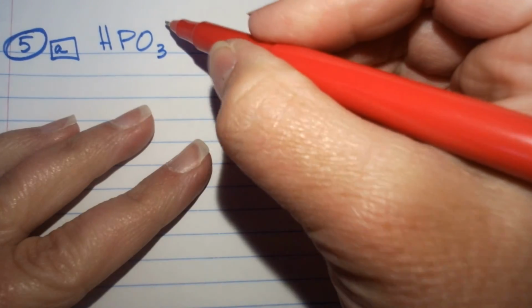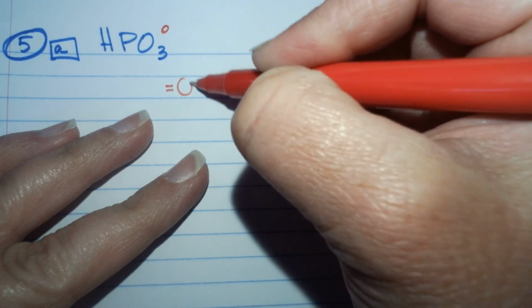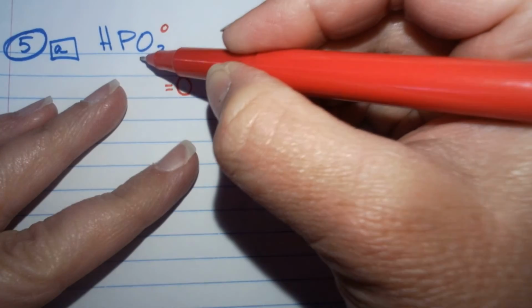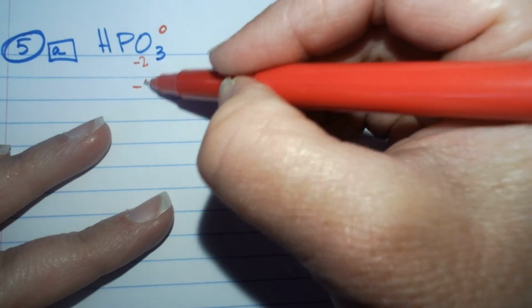We're going to go back to those rules that we had. And we know about oxygen. Okay, we know that there's no charge listed here. So let's set it equal to the charge. We know that oxygen is going to be -2 because there's no fluorine there. So -2 times 3 is -6.